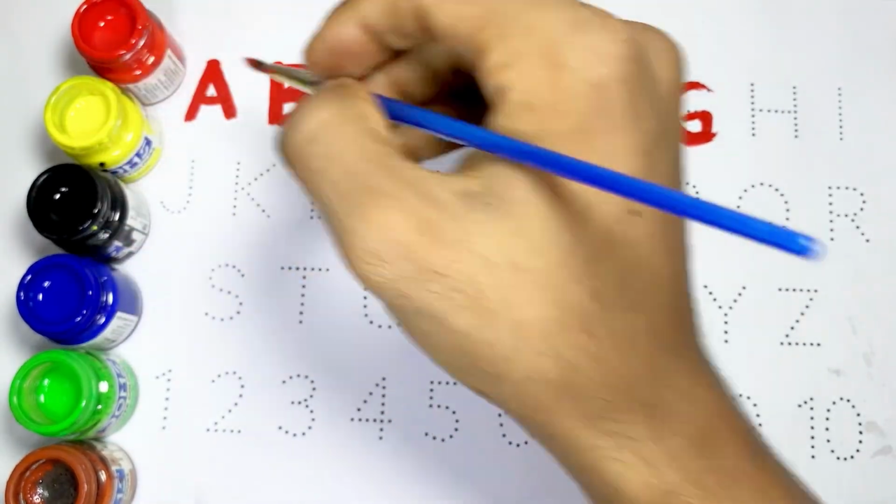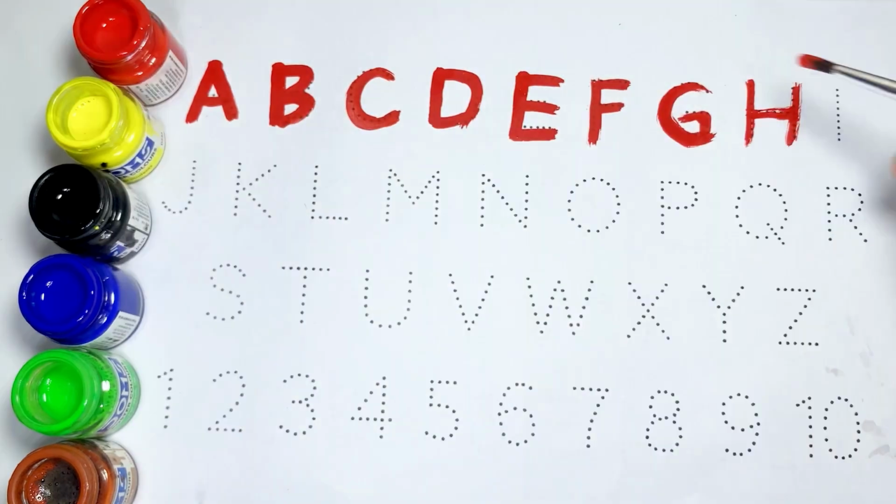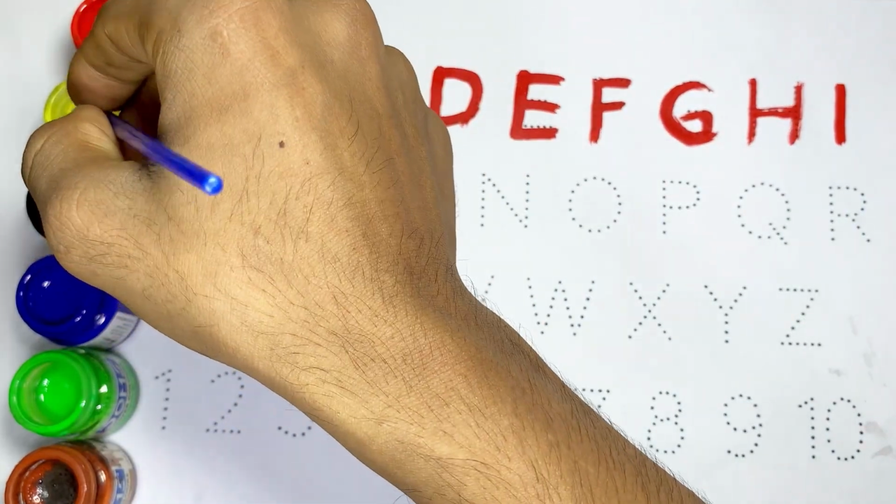G for God. H for helicopter. I for ice cream. It's now you draw J and use yellow color.